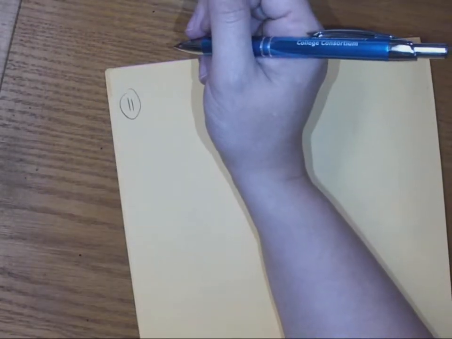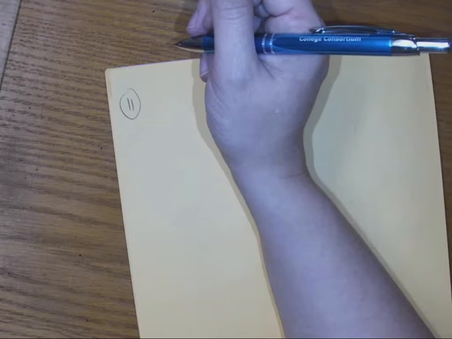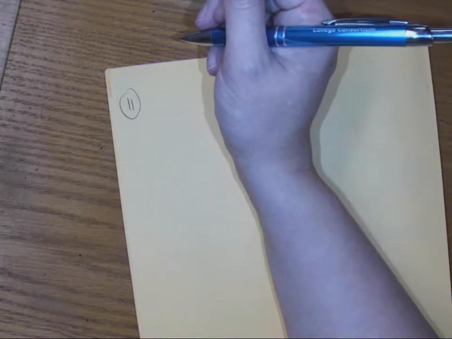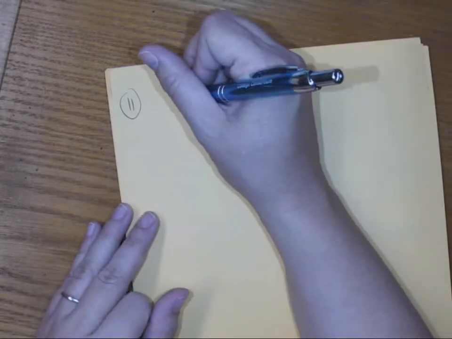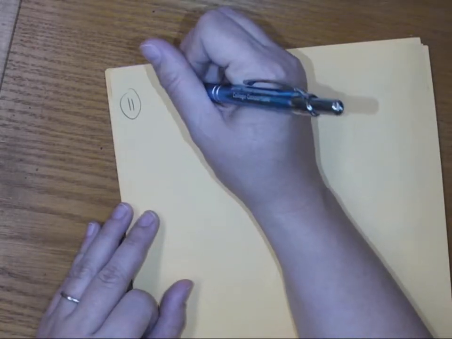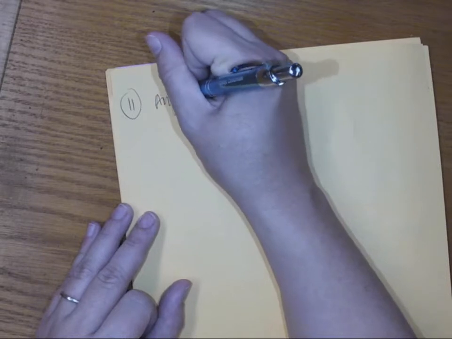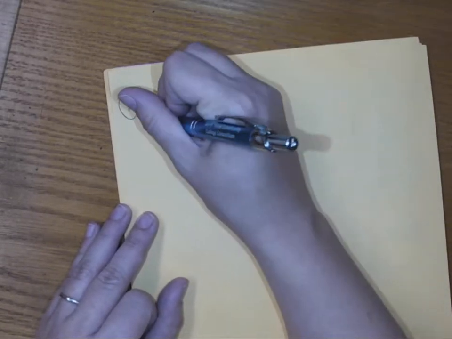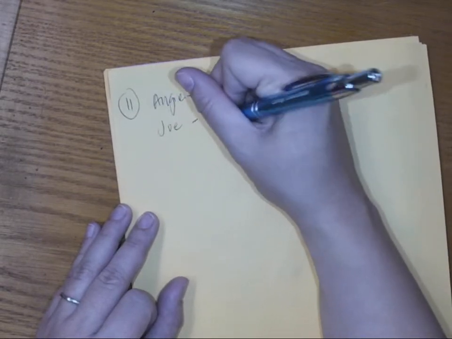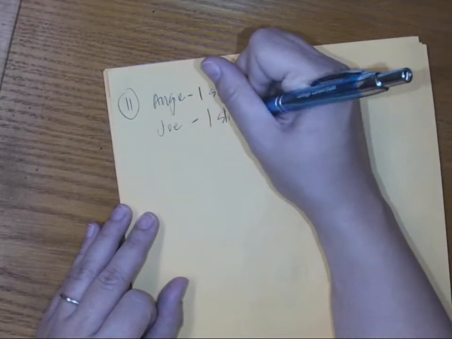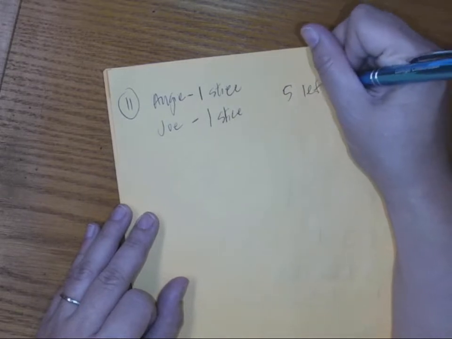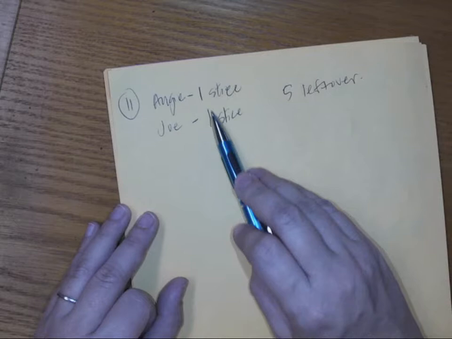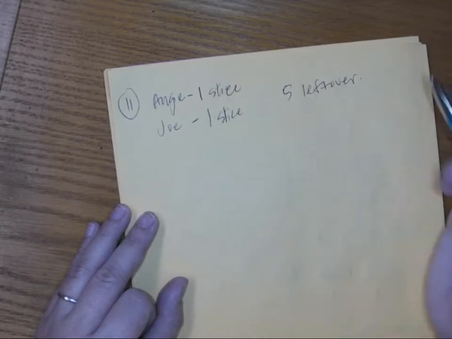It says Angie ate 1 slice of pie fresh out of the oven and Joe ate 1 slice. There were 5 slices remaining. What fraction of the pie was eaten? So Angie ate 1 slice, Joe ate 1 slice, and there were 5 left over, that means the pie was cut into 7 slices to start off with, because these 2 plus what was left over.